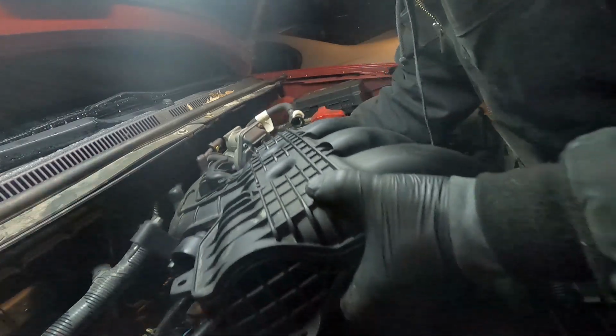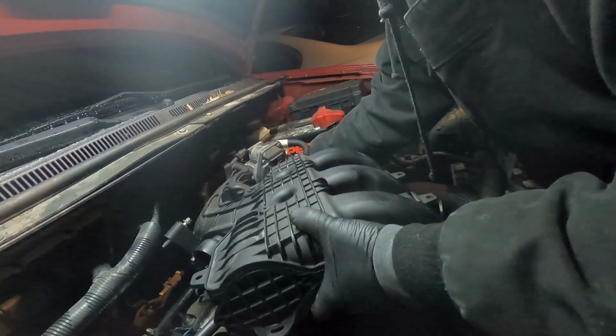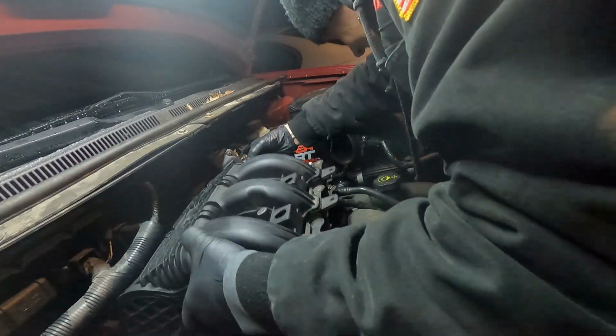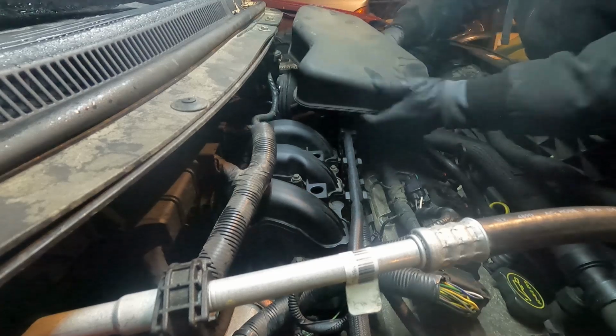Check the connectors, see if there's anything loose there. If that's all set, chances are you have a bad injector, but it's always a good idea to check the resistance and compare it to the other injectors.